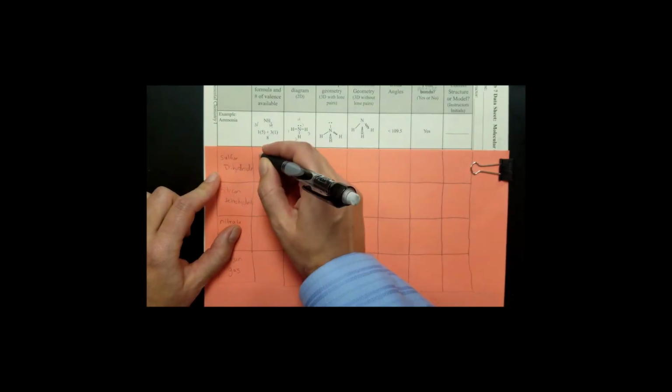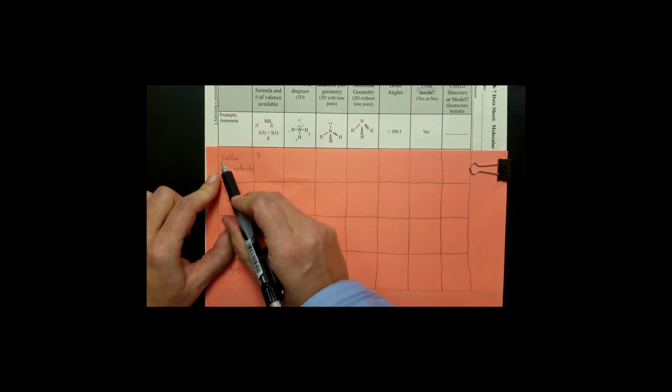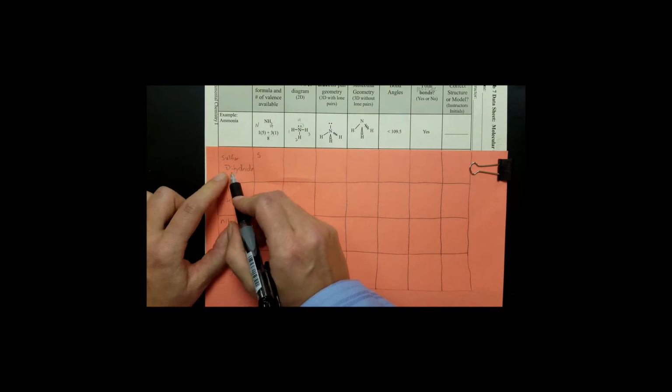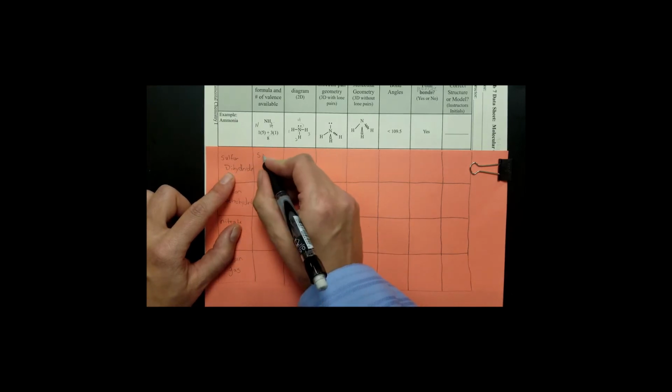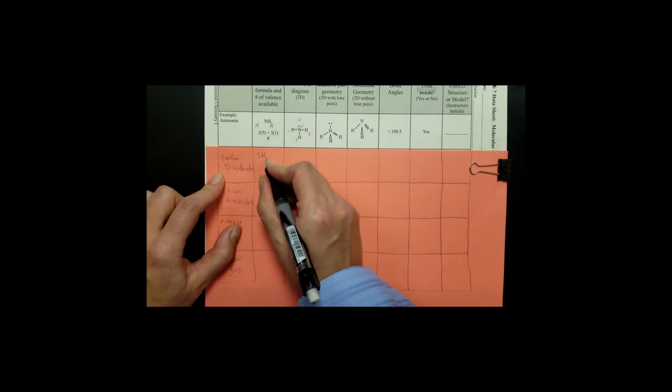Same thing, different words. So sulfur is S. Since it doesn't say di, tri, tetra, I know there's only one. Now dihydride. So hydride is just the IDE version of hydrogen. And the di tells me that there's two. So that's how I'm going to come up with the chemical formula for sulfur dihydride: SH2.